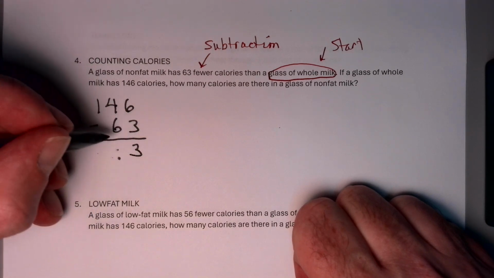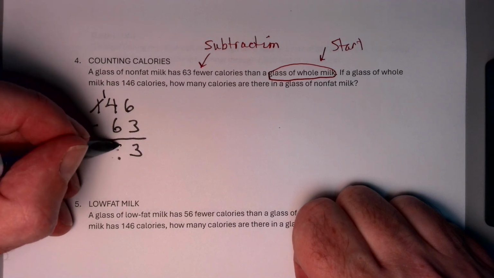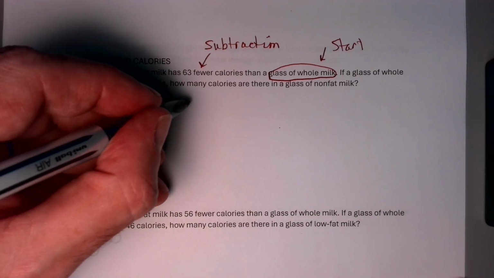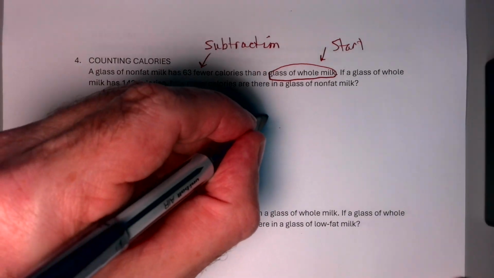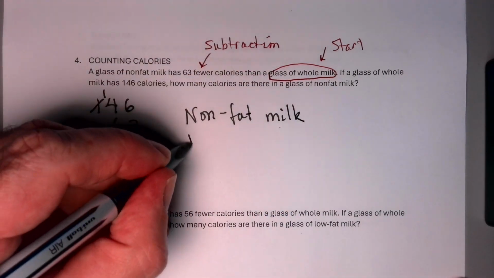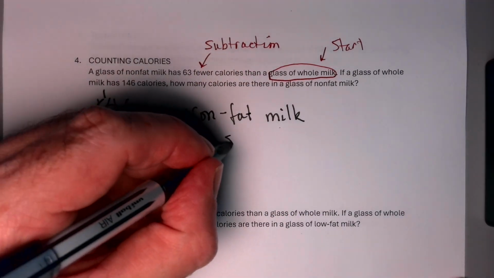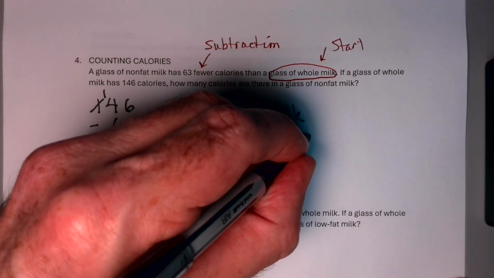6 minus 3 is 3. We've got to borrow a 1. Now we're doing 14 minus 6, which is 8. And now we have our answer, and it is non-fat milk has 83 calories.